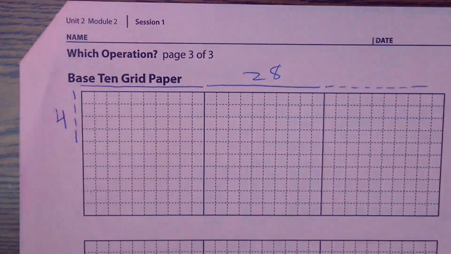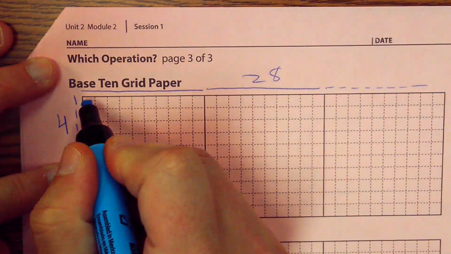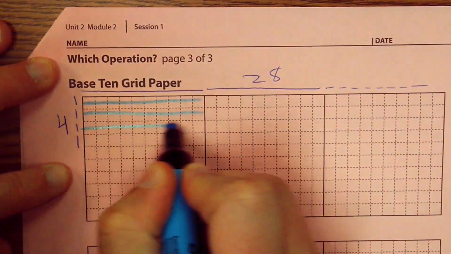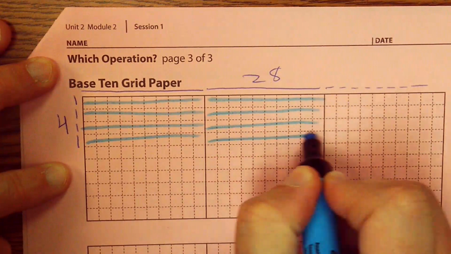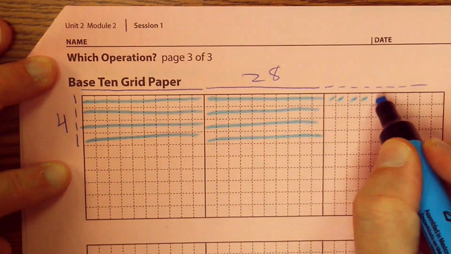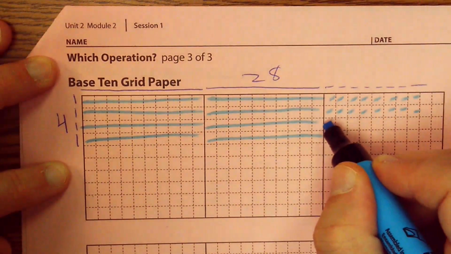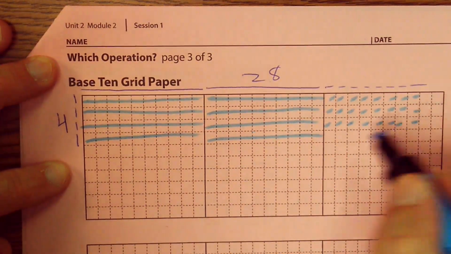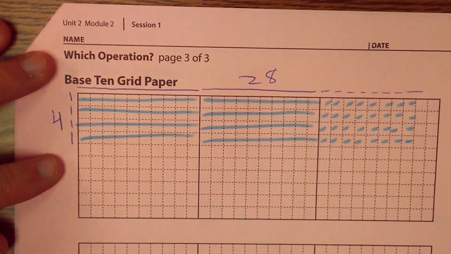And if you wanted to, you could absolutely do the shading. I'm going to just because. So I like filling in solid lines with the 10s. Ooh, that's kind of a scratchy sound. And then I do dots. 3, 4, 5, 6, 7, 8. 1, 2, 3, 4, 5, 6, 7, 8. Make sure you do dots for the units, okay?